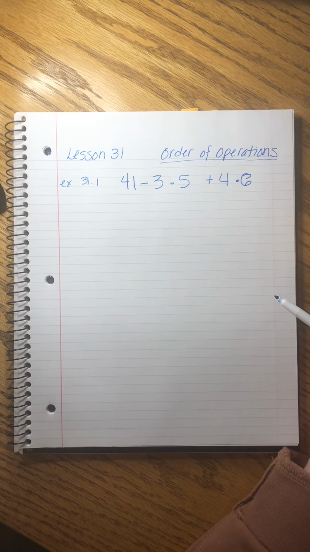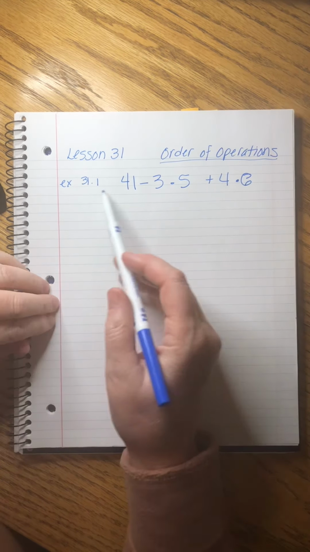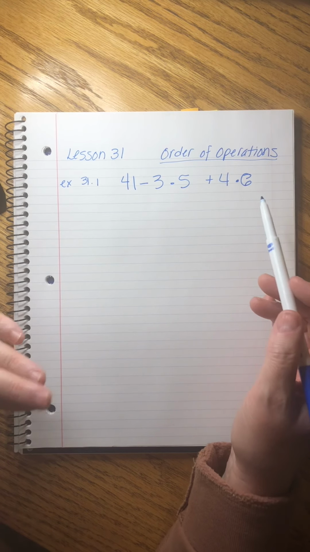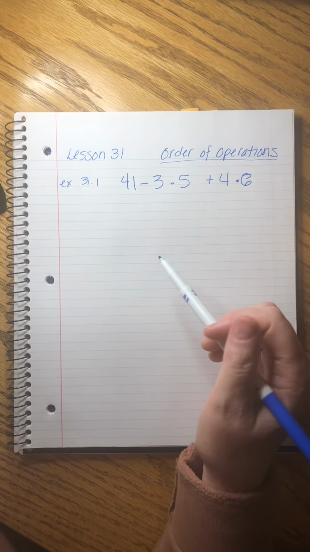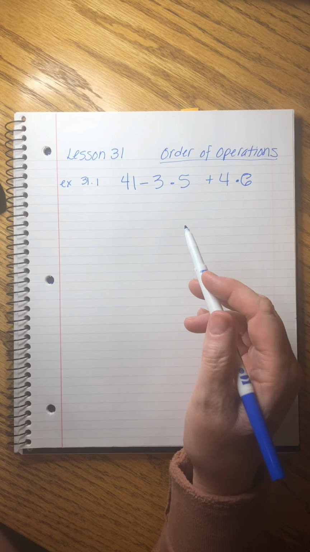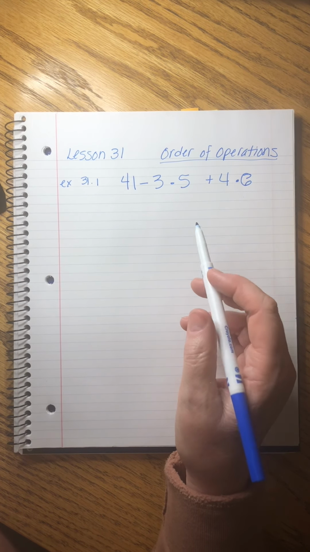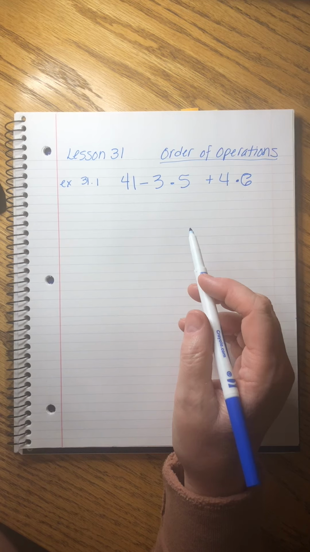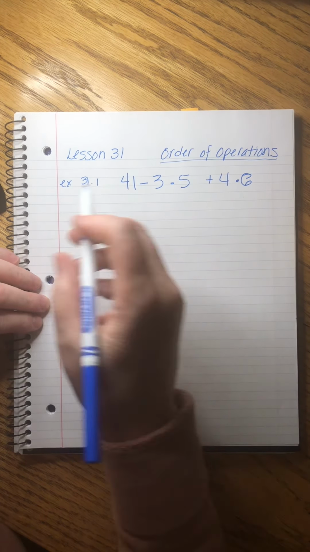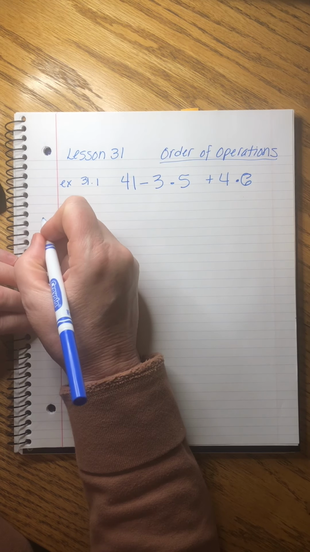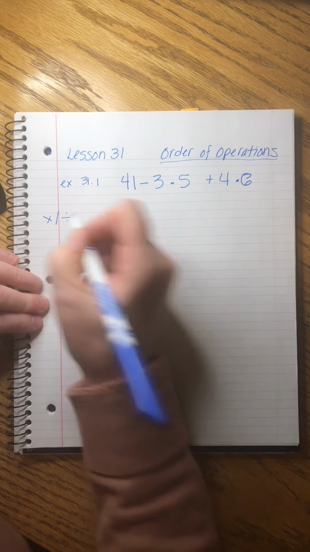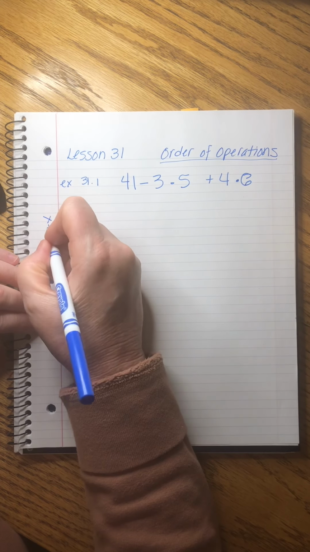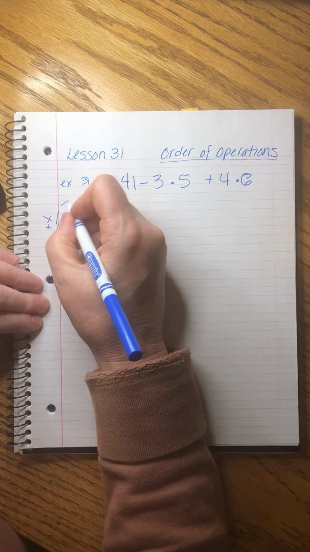Mathematicians sat down and talked about it, because here's the thing. If you do it in a different order, you'll get a different number. So it does make a difference. Mathematicians, a long time ago, sat down and said, let's agree on the order that we'll do things so that we can communicate it. And what they agreed, and this is just part of it, but for now it's all we're going to talk about, is that first we're going to do multiplication and division, then we're going to do addition and subtraction.